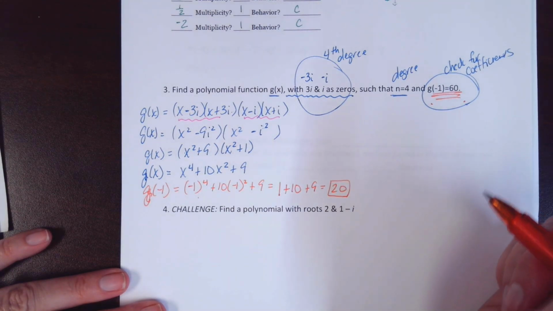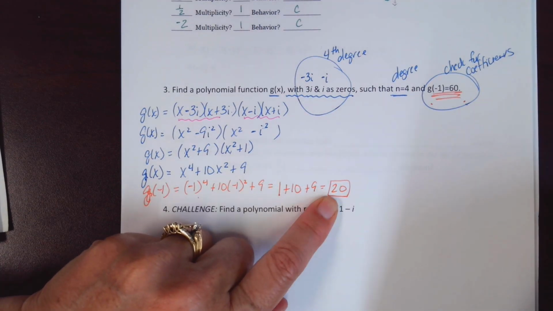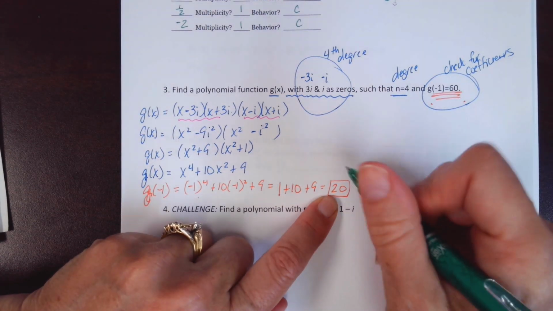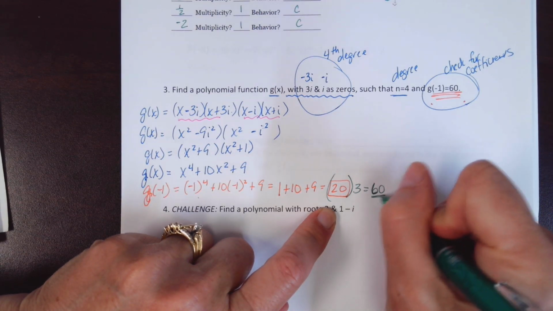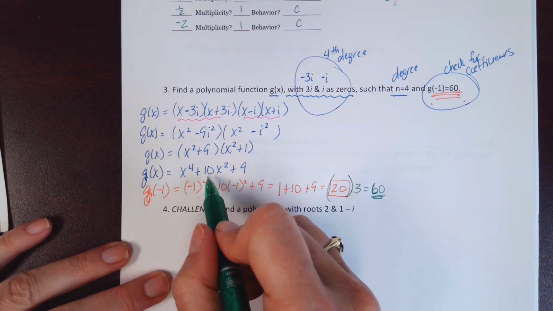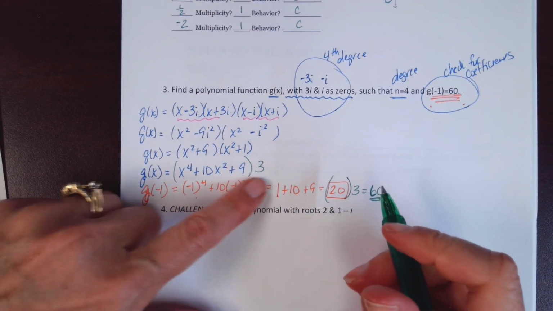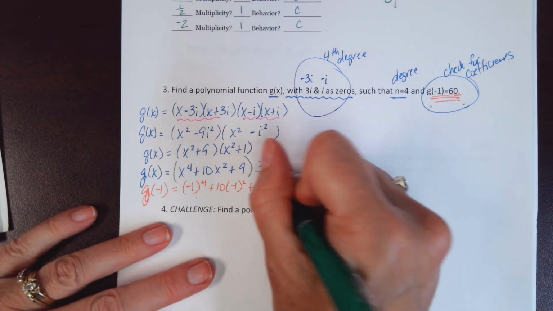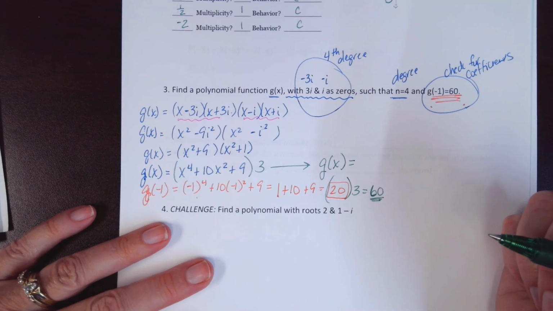Not 60. What would I have to multiply this by to get 60? Well, 20 times 3 equals 60, and that's what I want. So if I take my proposed function and I multiply everything times 3, all of my coefficients times 3, it's going to give me the function with the coefficients that I need.